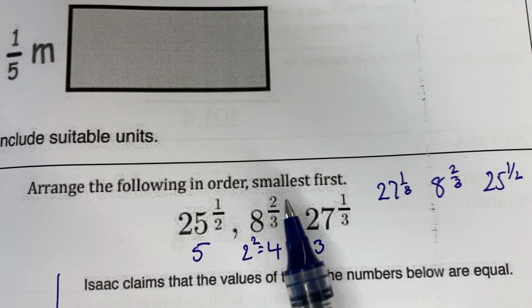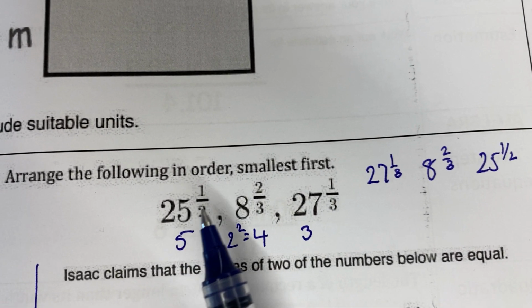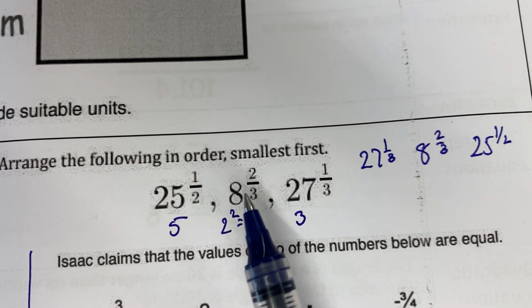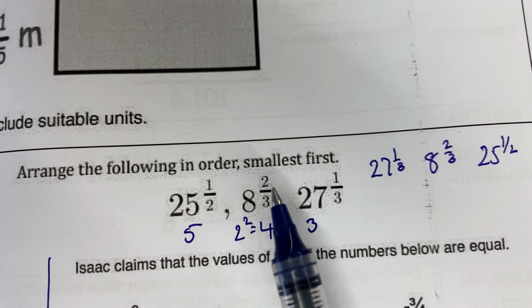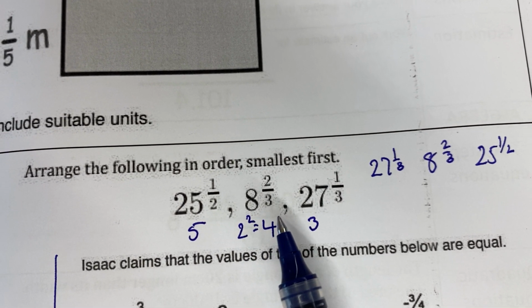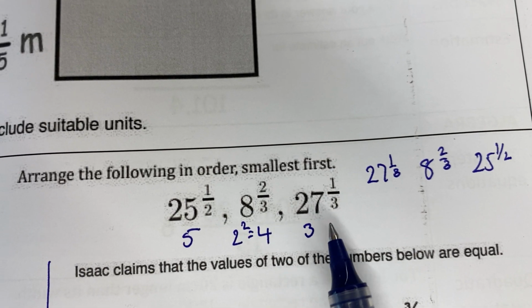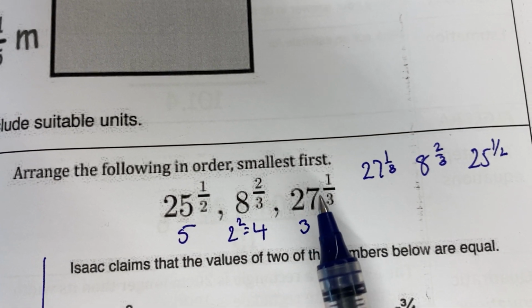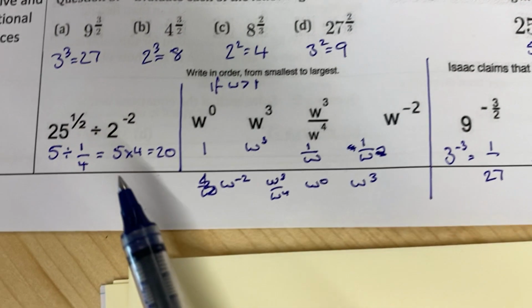Arrange the following in order, smallest first. Well, that means the square root of 25 is 5. 8 to the third is 2, squared is 4. Notice we see these regularly. 27 to the third is 3. So in fact, it's the other way around, isn't it? So that one, then that one.